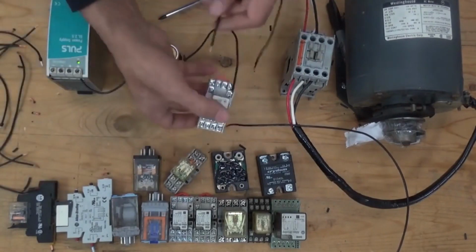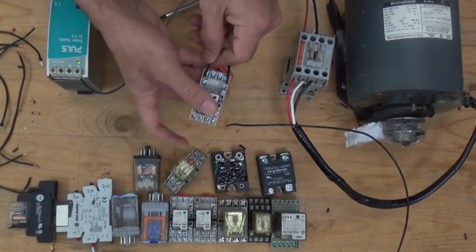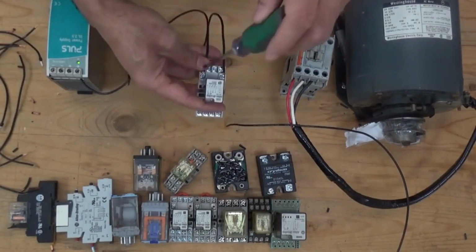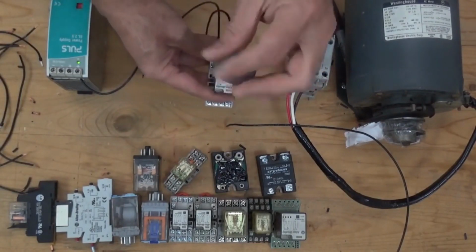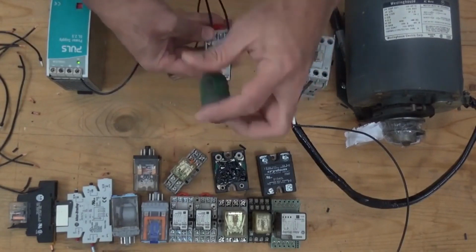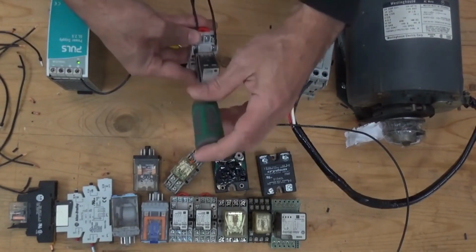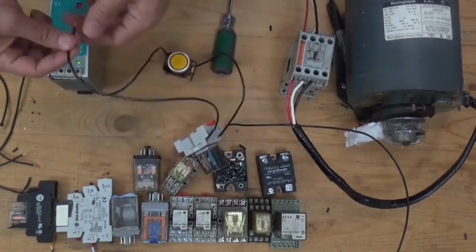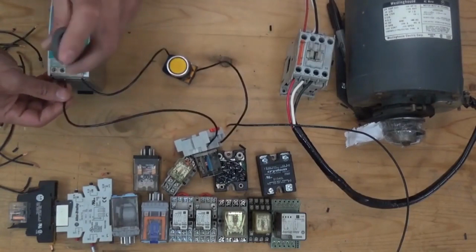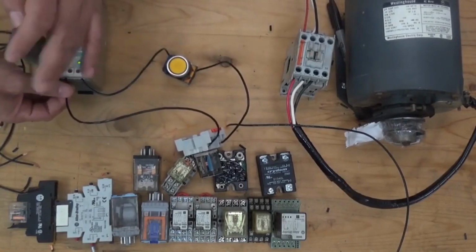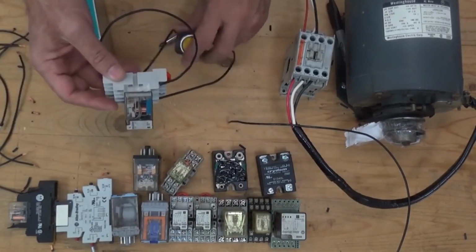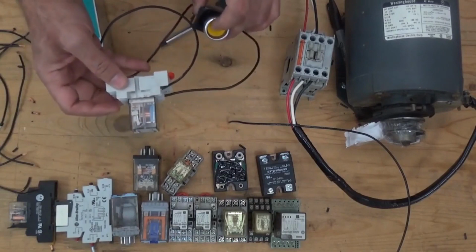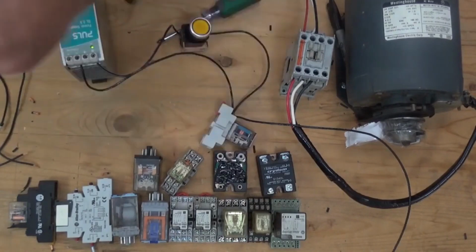From A2 of the relay, going back to the negative of the power supply. Now let's try if this relay will plug in. It works.